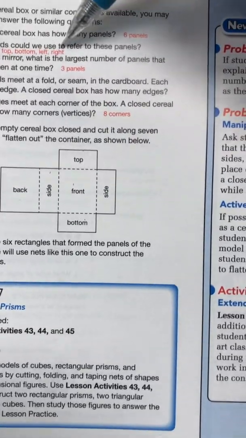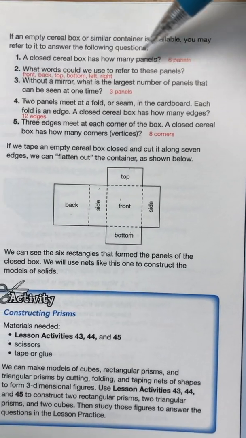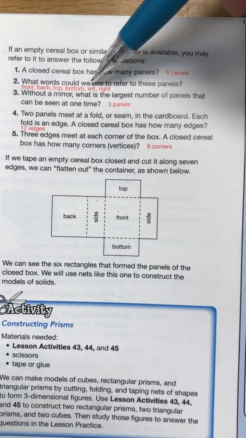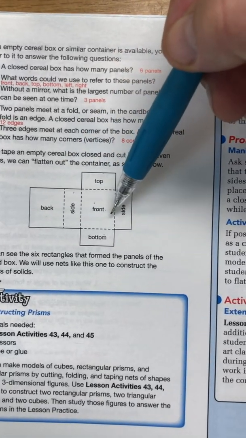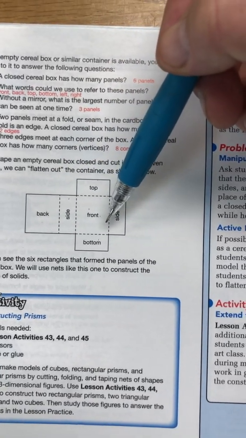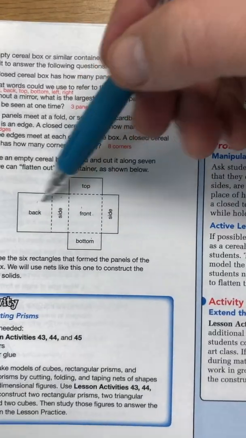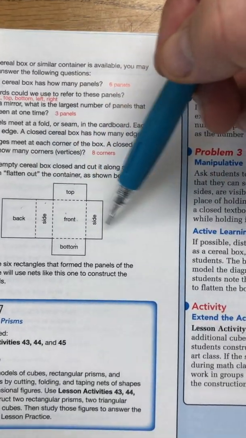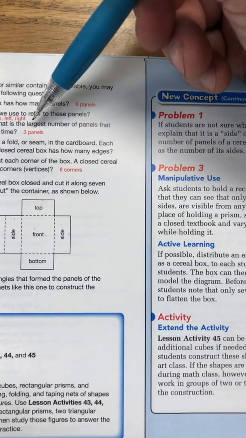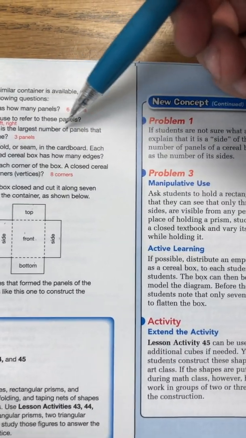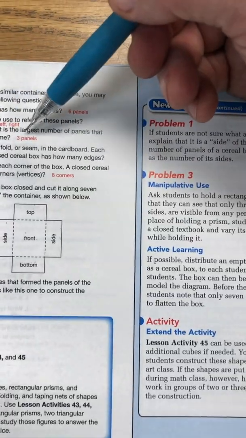What words could we use to refer to these panels? Front, back, top, bottom, left, right. Back, front, when the thing was all folded up together. Front, back, top, bottom, side, side. Without a mirror, what is the largest number of panels that can be seen at one time?